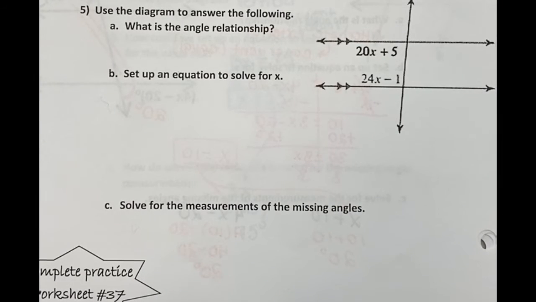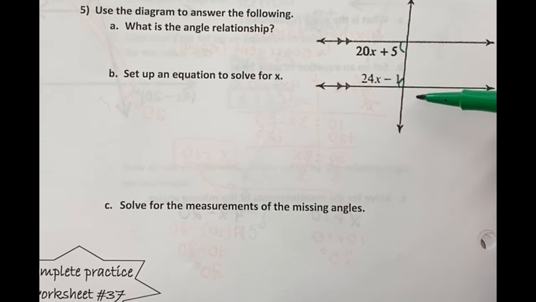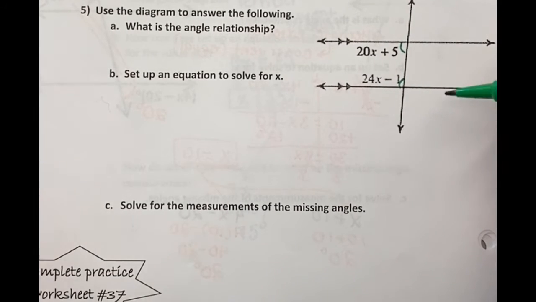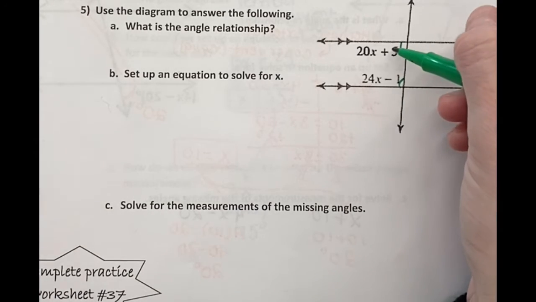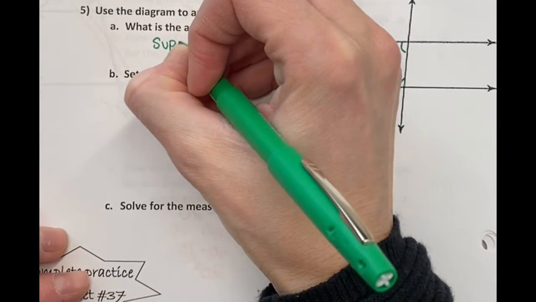So lastly, let's look at example number 5. And look at this diagram. Look at these two angles. You notice these two angles do not fall under any of the vocabulary that we have learned. So there are only two options that we talked about when we're using parallel lines cut by a transversal. The angles are either equal or supplementary. These two angles, since they're not equal, they're not any of those vocabulary words that we learned, it means that they are supplementary.